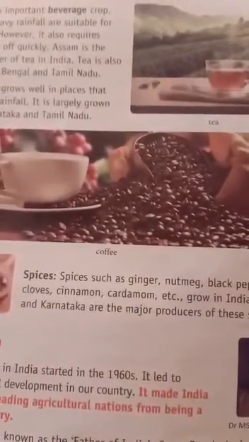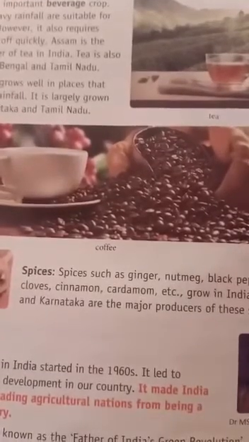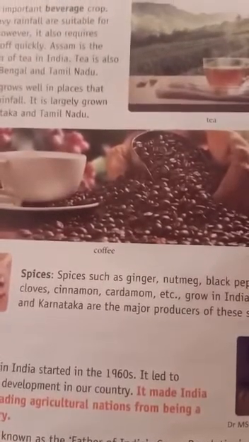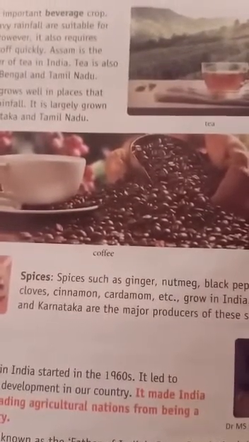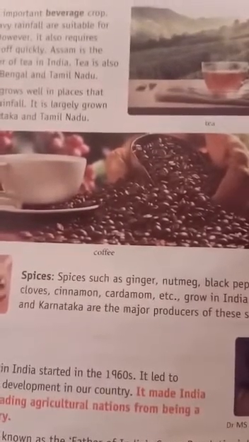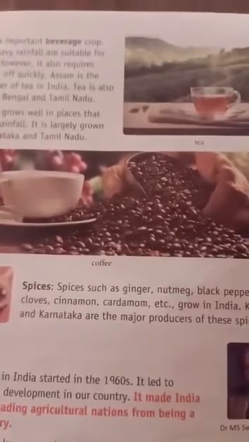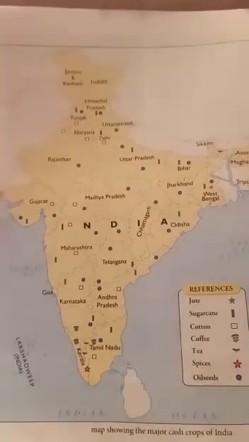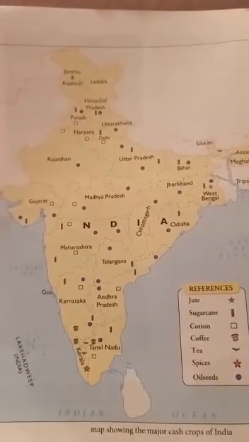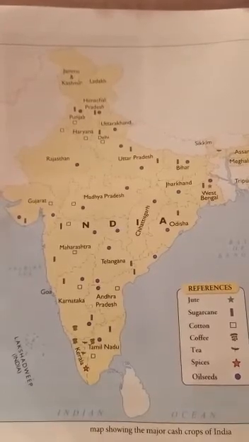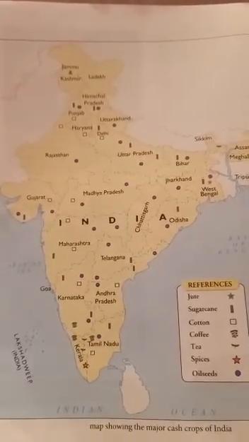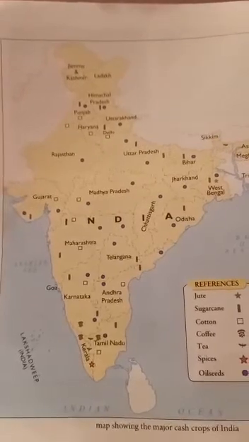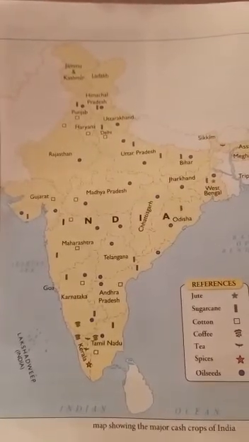Spices. Spices include pepper, cinnamon, ginger, clove and chilies. The significant increase in the production of food grain during the 1960s was known as the Green Revolution. And these spices are mostly grown in the states of Kerala and Karnataka. Again from our map, we can see some major leading states for cash crops of India. So please go through both our map from the previous page and from this page by yourself, about our food groups and cash crops.